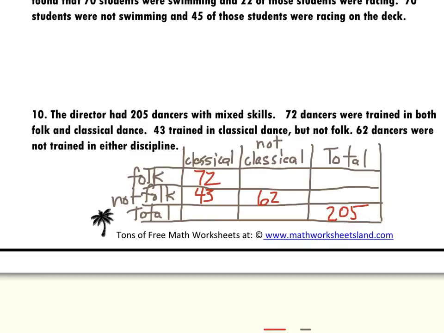72 plus 43 gives us 115. If I take 115 away from 205, I get 90. 90 minus 62 is 28. 72 plus 28 is 100. 43 plus 62 is 105. And just to double check, 100 plus 105 is 205. 115 plus 90 is also 205. And there we have it.